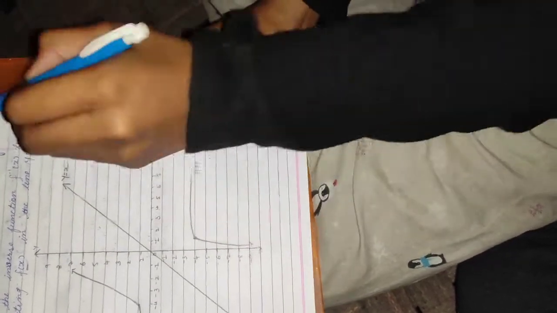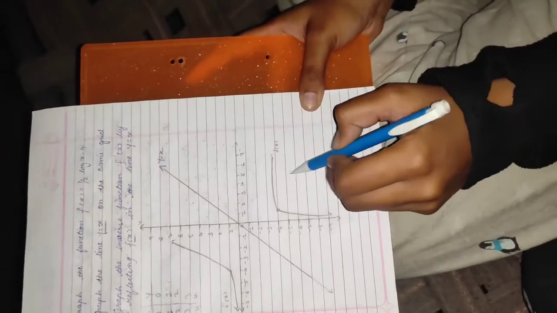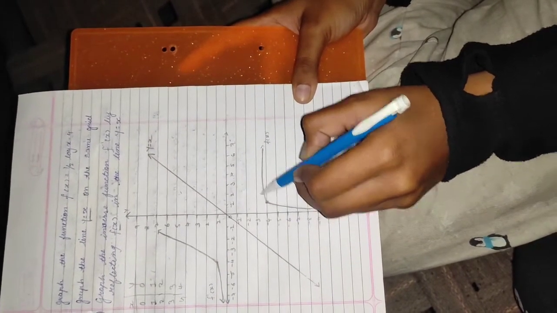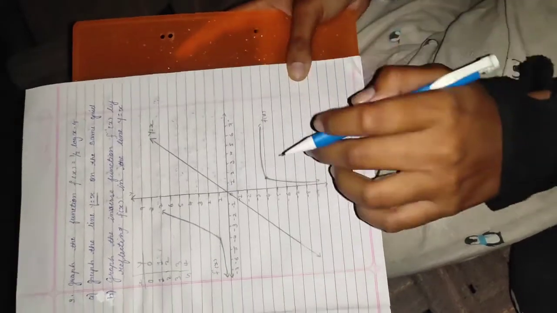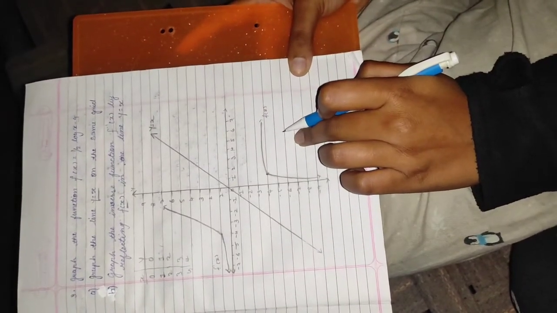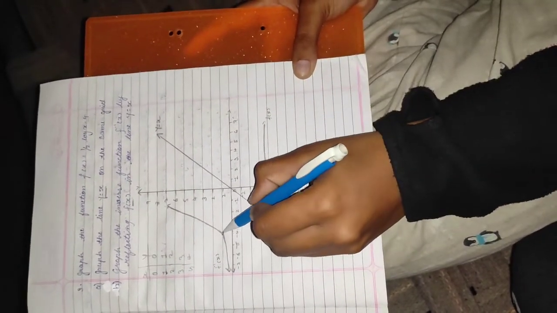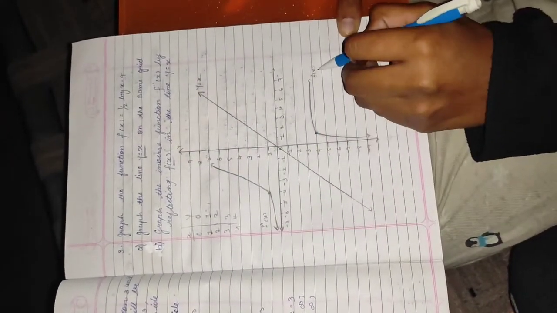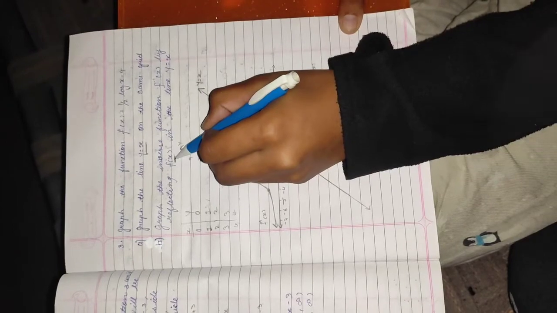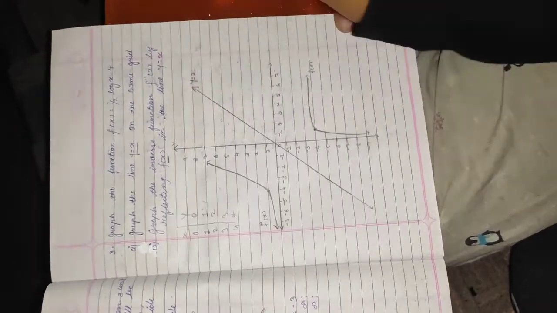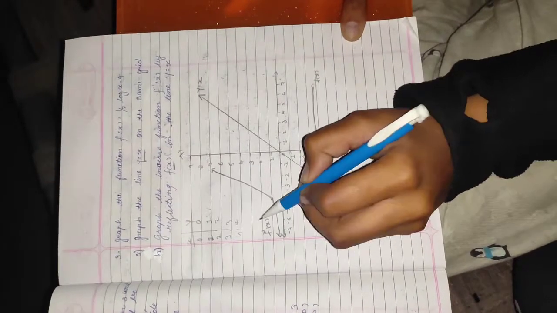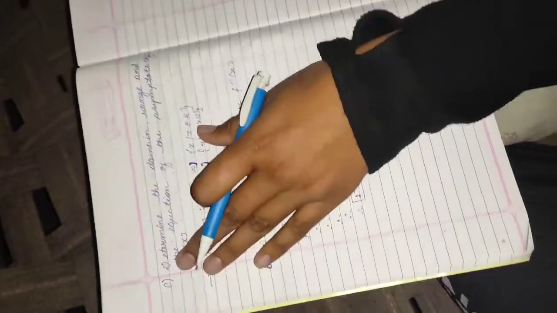As minus 4 is given here, it will be shifted down, and the reflected or inverse function of f of x will be over here. It is reflecting, and it is the inverse function of my parent graph. Parent graph is this and its inverse function is this, so it will be here somewhere. And now we are discussing the third part, that is C.